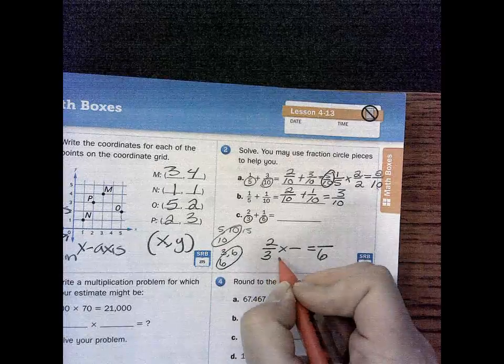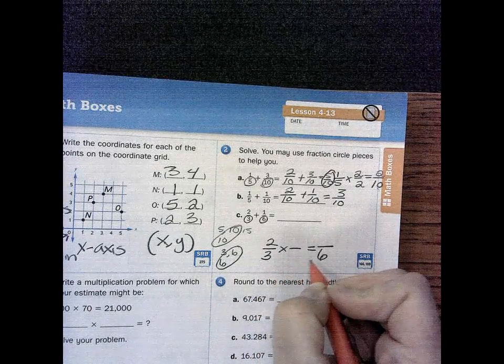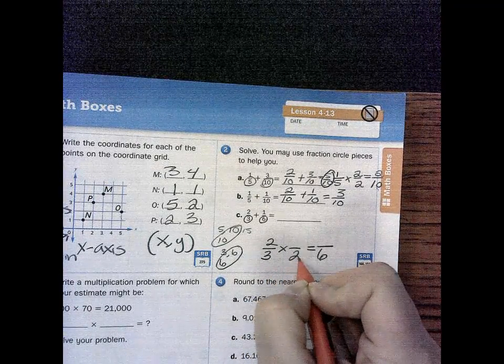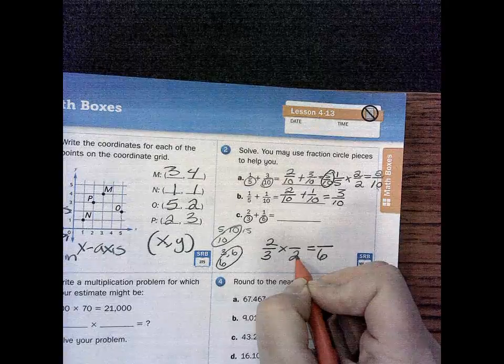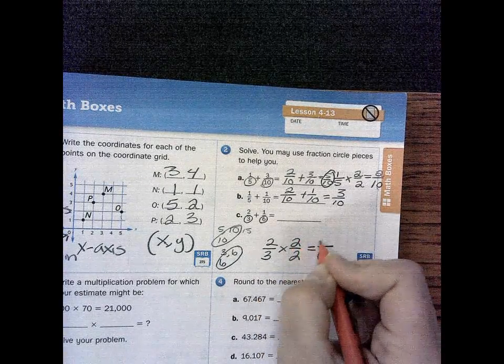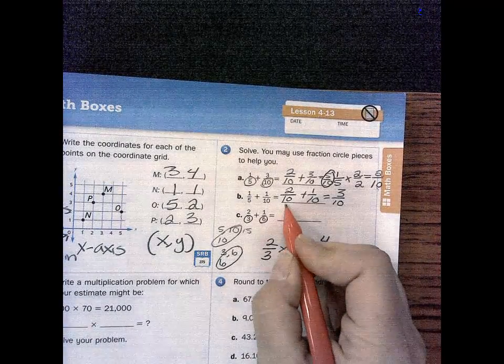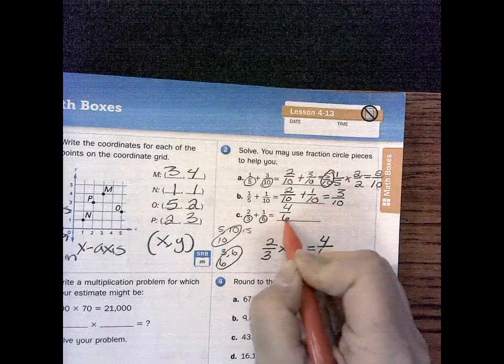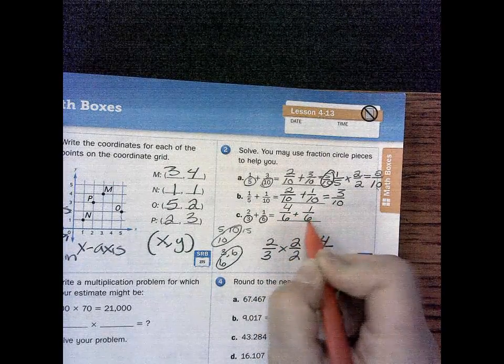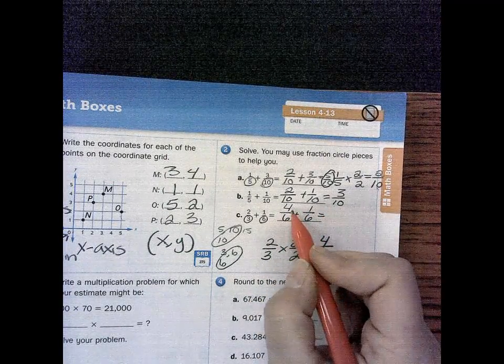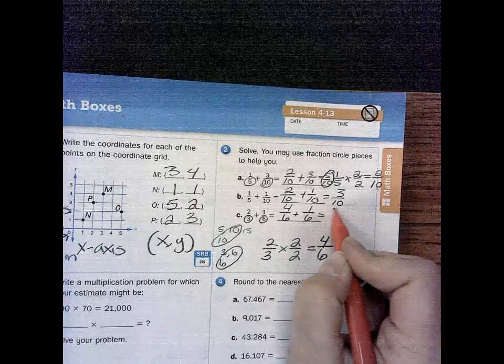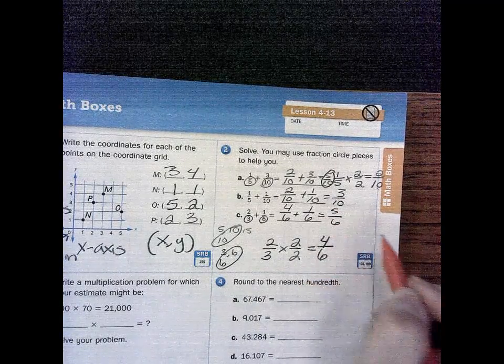I know that 3 multiplied by 2 is 6. What I do to the denominator, I do to the numerator. 4/6 plus 1/6. That's my substitution there. 1 plus 4 is 5/6.